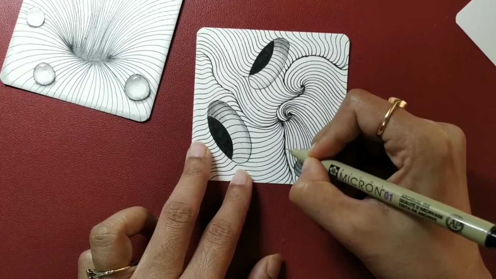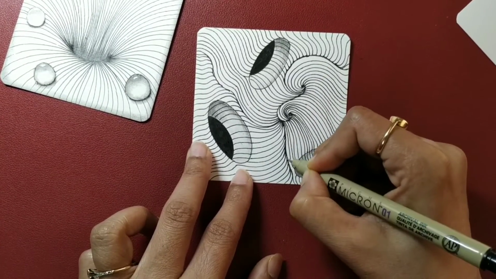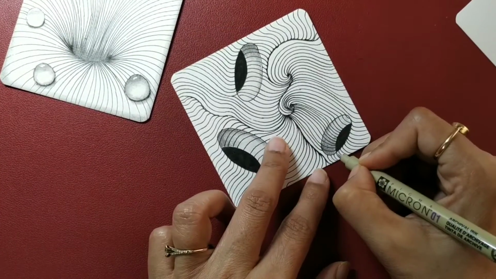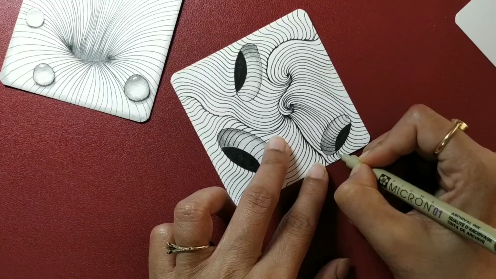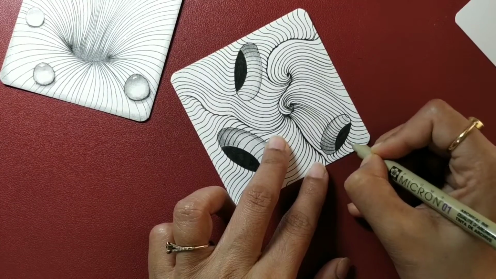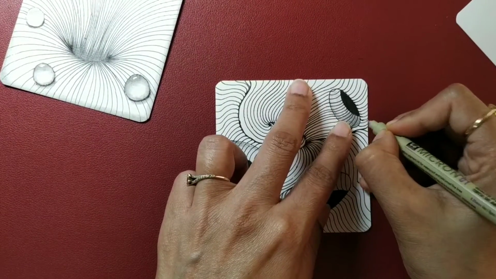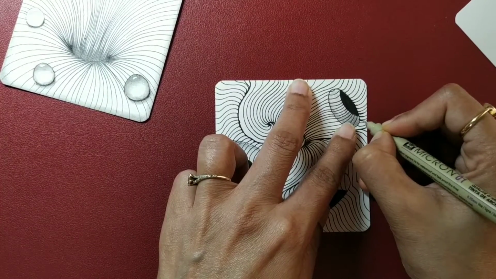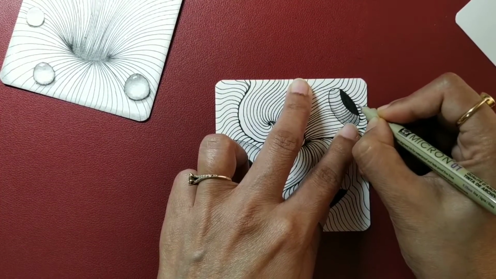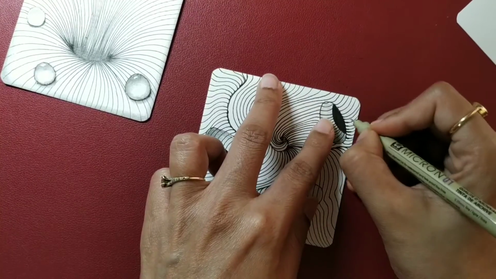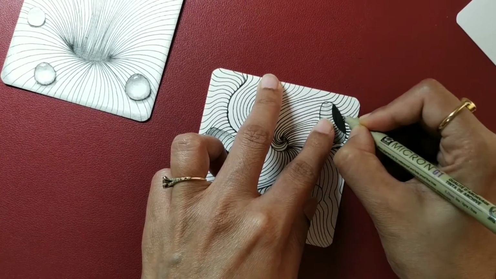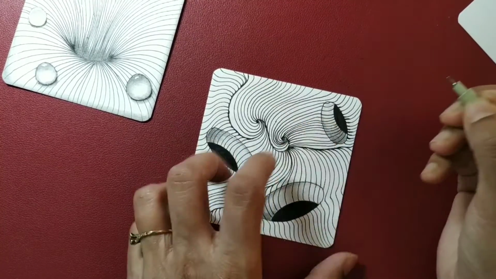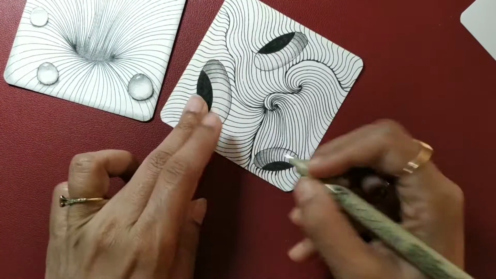I'm just reinforcing that again, beginning from where the lines are emanating, just putting a little more weight, subtle, not very explicit, a little.